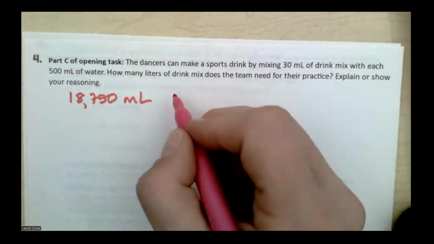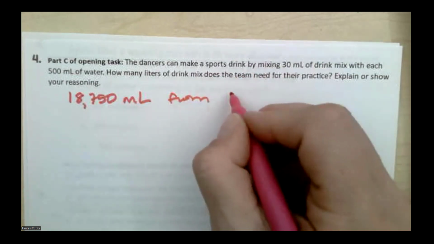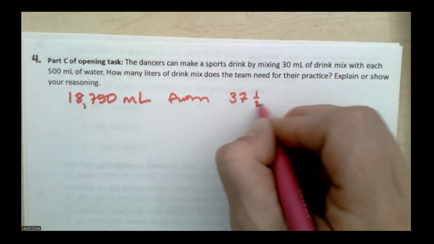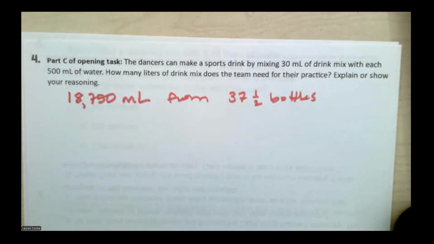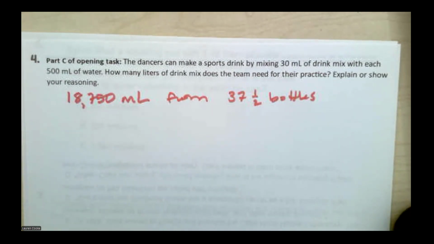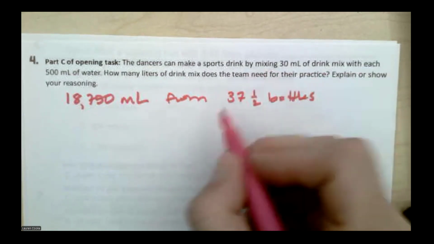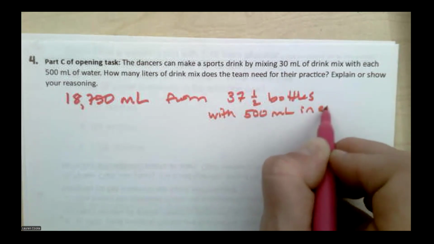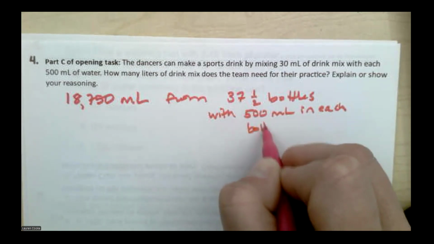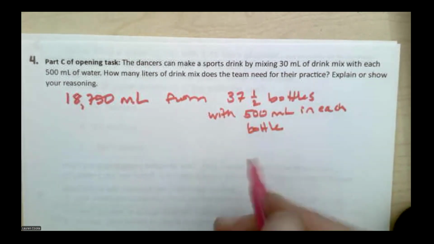And that was from 37 and a half bottles, right? Each bottle was 500 milliliters. So, okay, with 500 milliliters in each bottle, right? That was from the original problem.